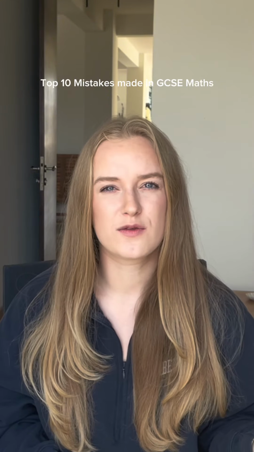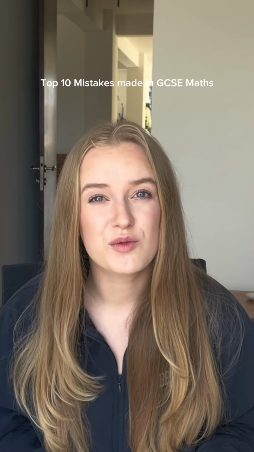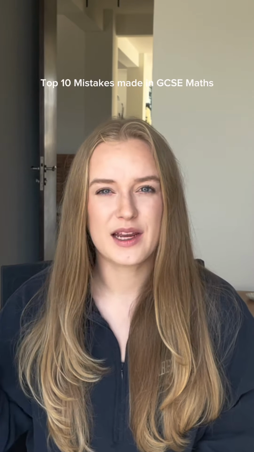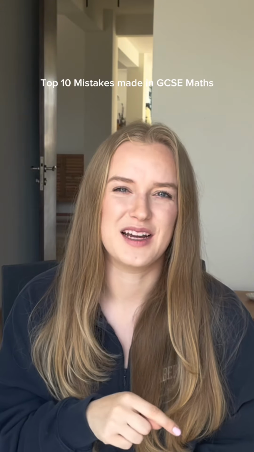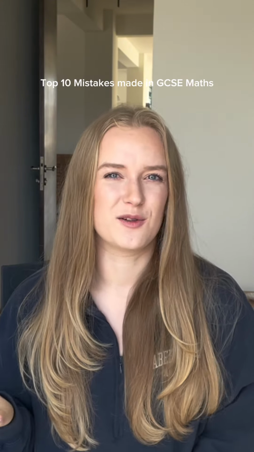If you've been using your phone for the whole of year 10 and year 11 and all your homework and all your past papers and whatever, that is a huge mistake, because you're not going to have your phone in the actual exam. And your phone calculator is very different to how your scientific calculator works. You do need to be familiar with it. You need to revise your own calculator.